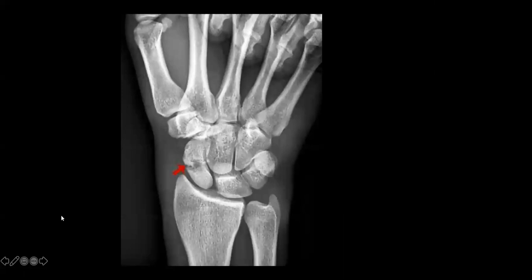So the final pathology I want to touch on in the wrist is scaphoid fractures. The scaphoid bone is one of the carpal bones. Top tip for all of you starting on a surgical job, please make sure you know the carpal bones.